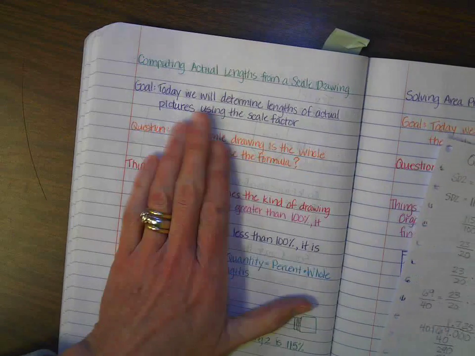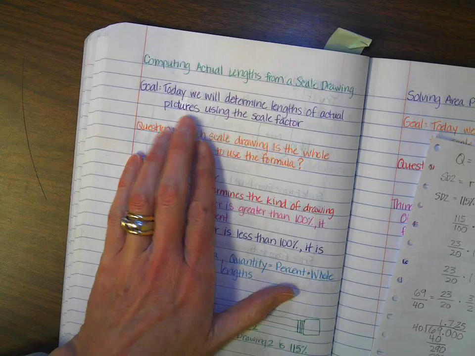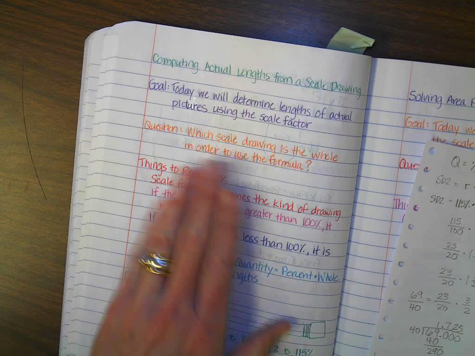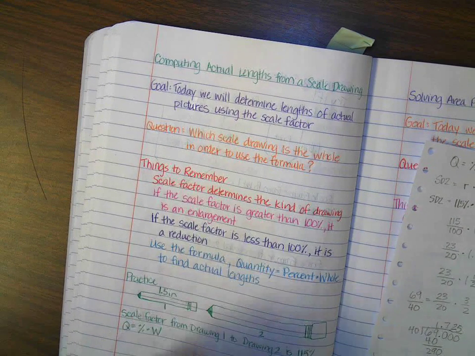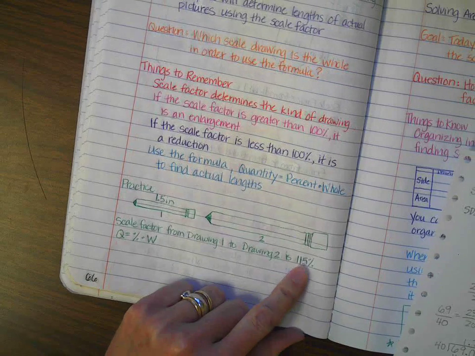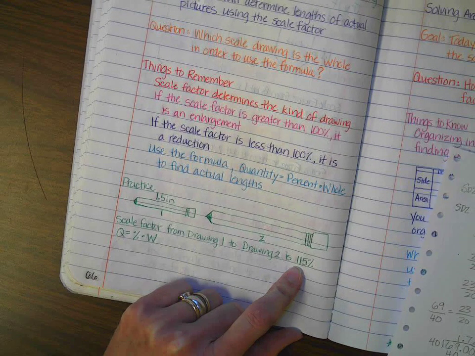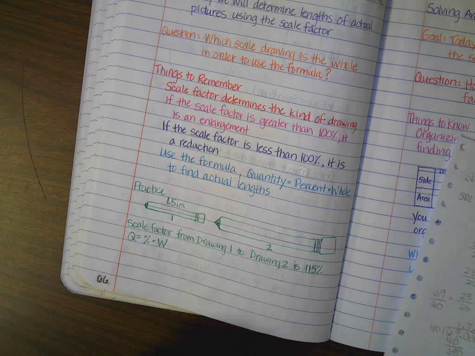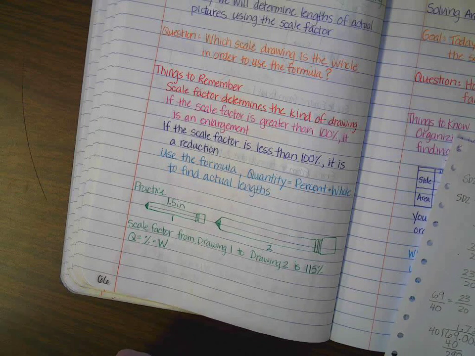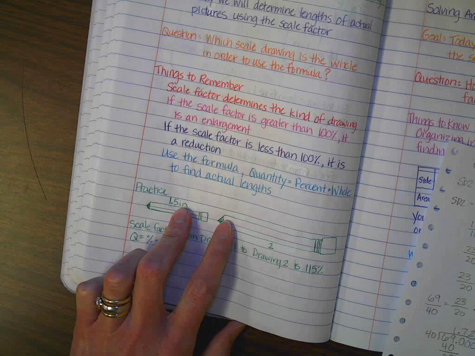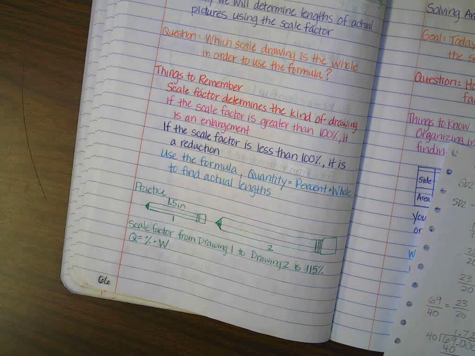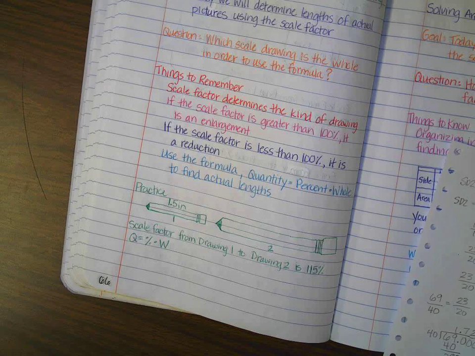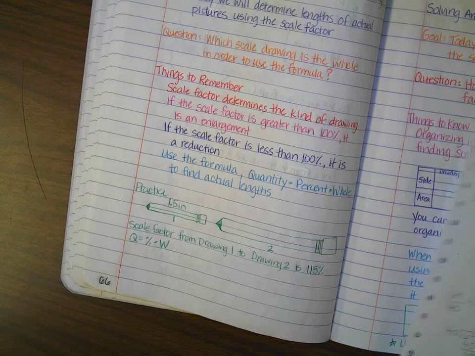Let's go back to our goal for today. Today we will determine the lengths of actual pictures using the scale factor. Which scale drawing is the whole in order to use the formula? You have to figure it out because it will be based on your scale factor. Use that scale factor to help you identify. If it's greater than 100, you know you're producing an enlargement, so you look at the two pictures and see which one is the enlargement. If it's less than 100, then you know it's a reduction, so again, look at the two pictures to figure out what the whole would be.